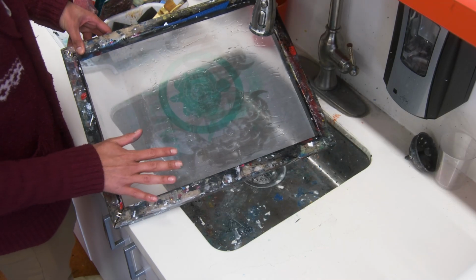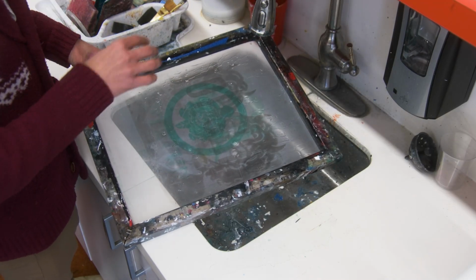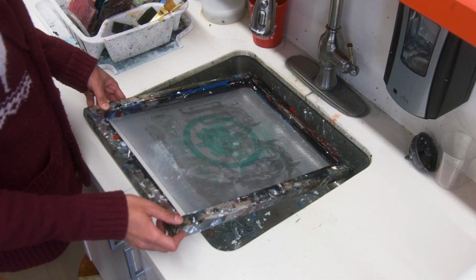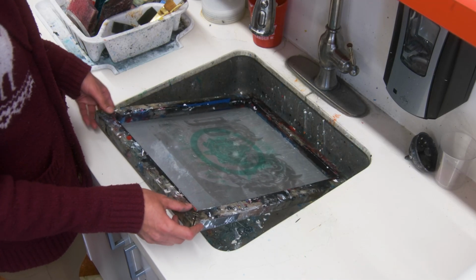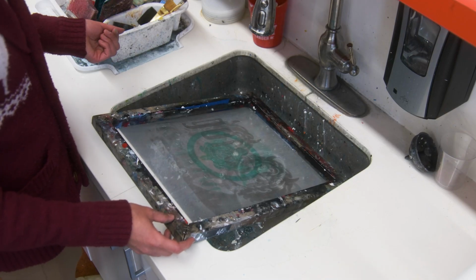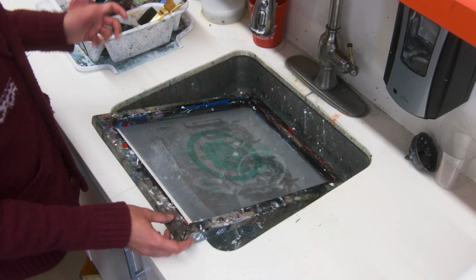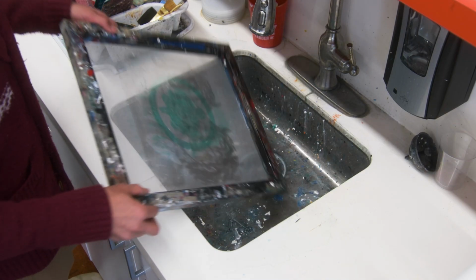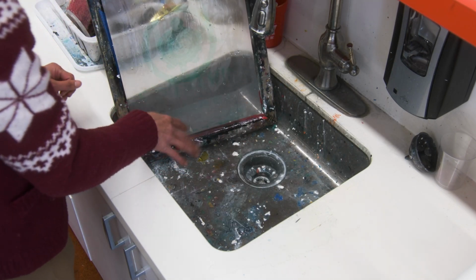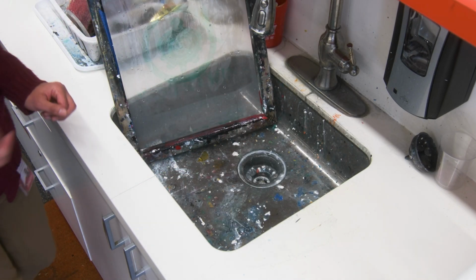If it stains the screen, it's okay. If you hold it up to the light and you can see light going through it, it means that the pores are still open, and so you'll be able to push ink through it. If they're clogged, you won't be able to use it unless you wanted a distressed look, but the ink will not be able to flow through the mesh. So this, we can just go ahead and leave it to drip dry in the sink.